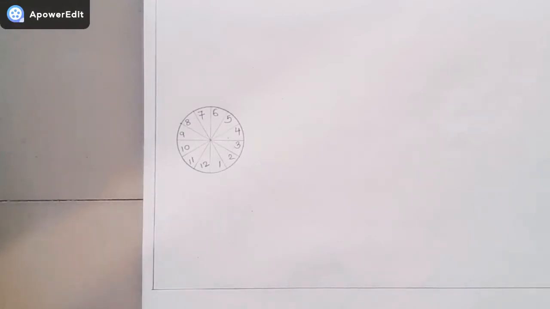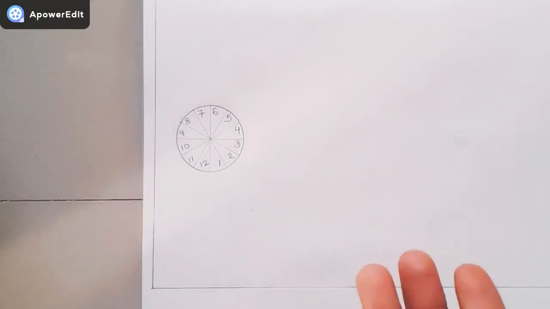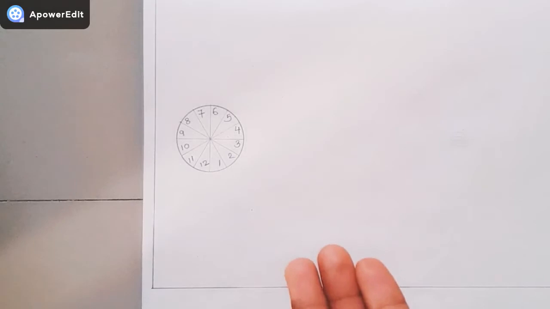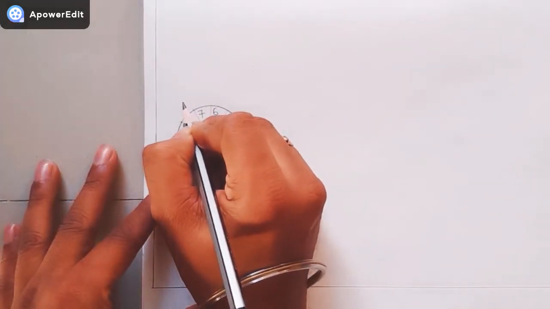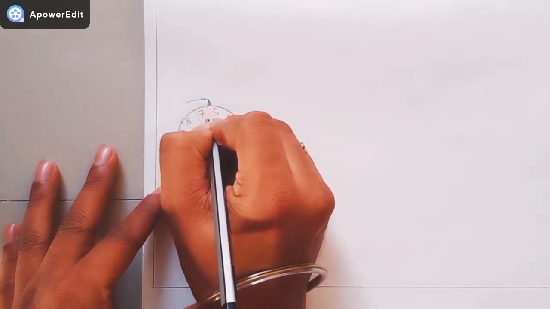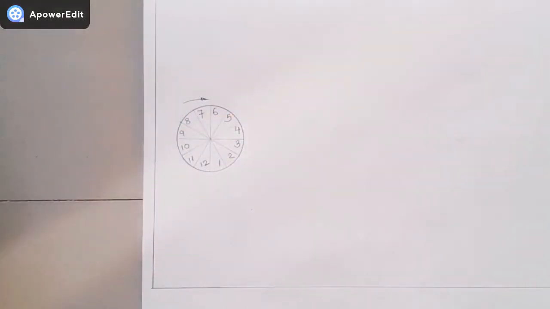Okay, now in the question it is given that the circle rolls along a line for one revolution clockwise. So it is very clear from the problem that the circle is rolling along a line. Let us assume that the circle is rolling along a horizontal straight line in the clockwise direction. So it's our prime duty to draw the direction of the revolution. It is also shown in the figure.